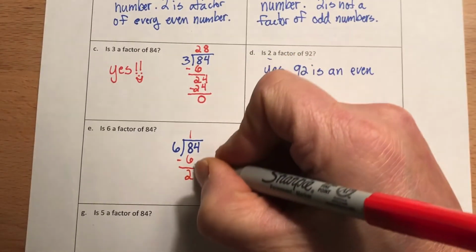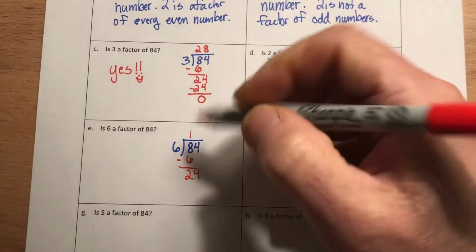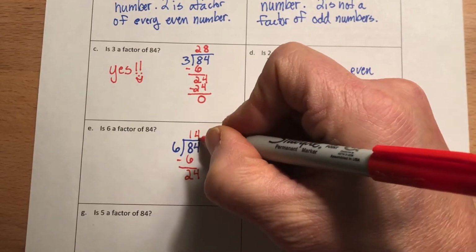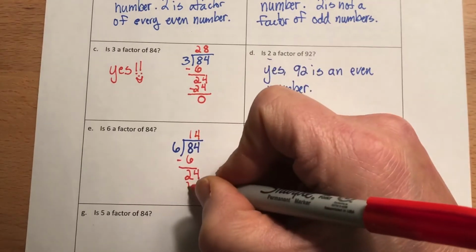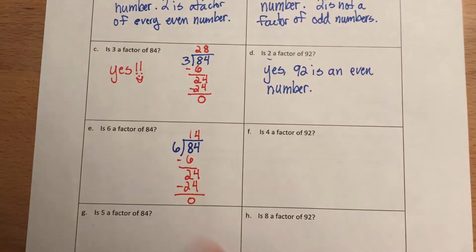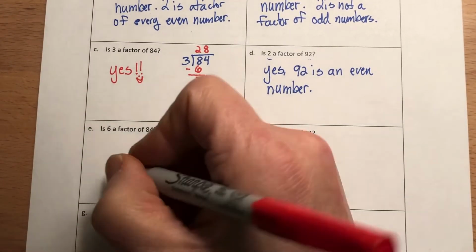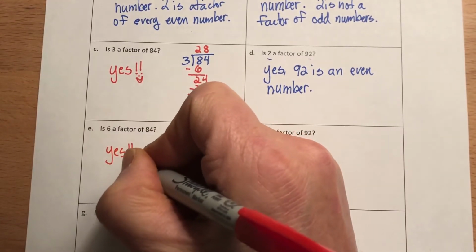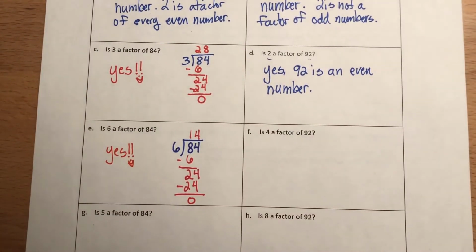Then I'm going to bring down my 4 and get 24 and say, does 6 fit into 24? It does. Exactly 4 times. So 4 times 6 is 24. I subtract, I get 0. Look at that. I have no remainders. 6 is a factor of 84. Yes. Smiley face. Cool, huh?